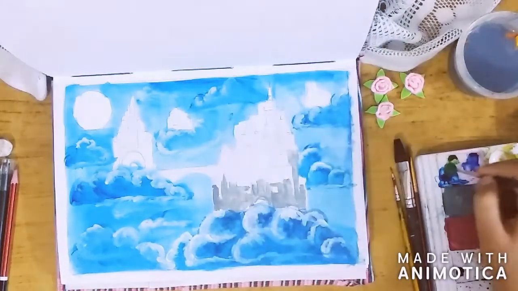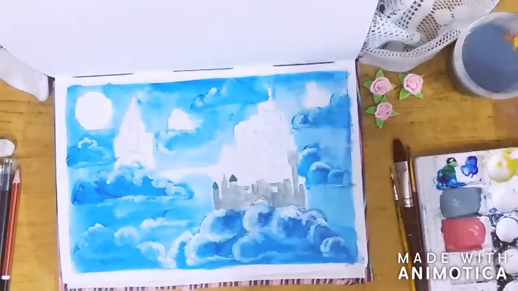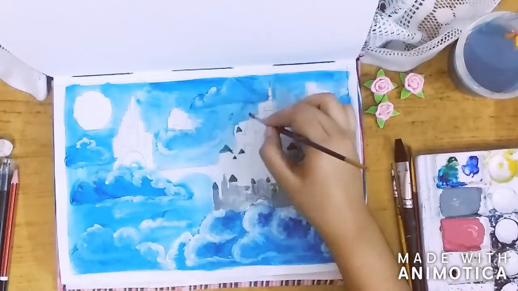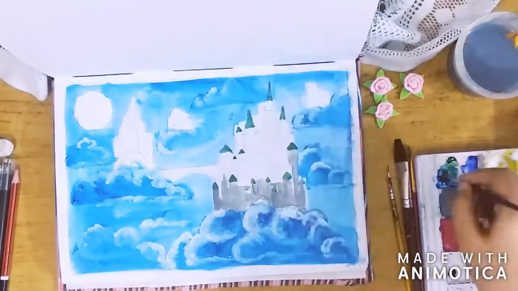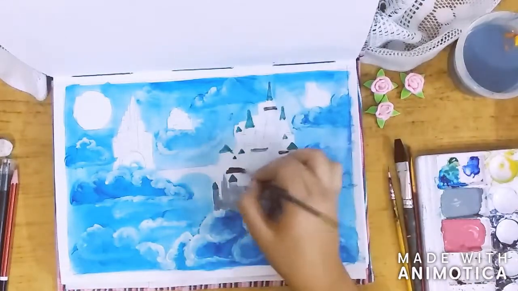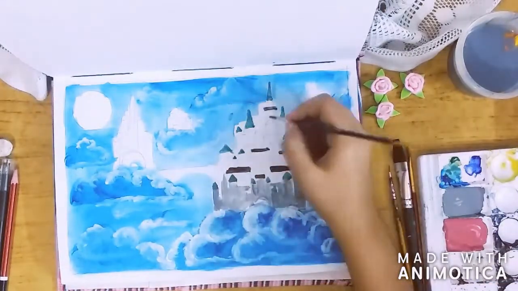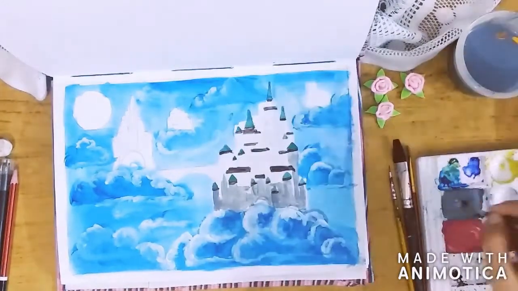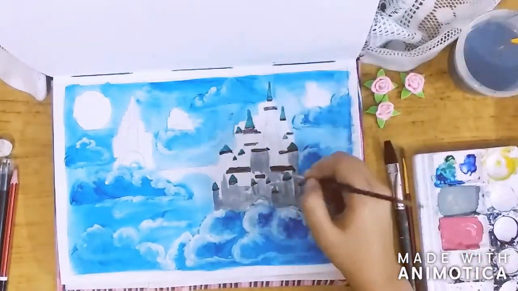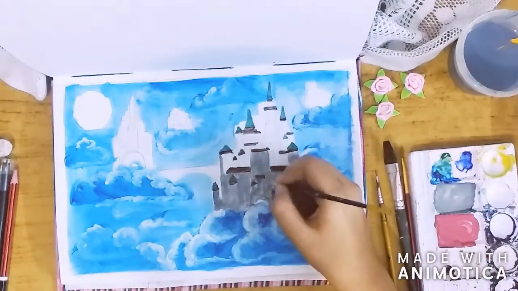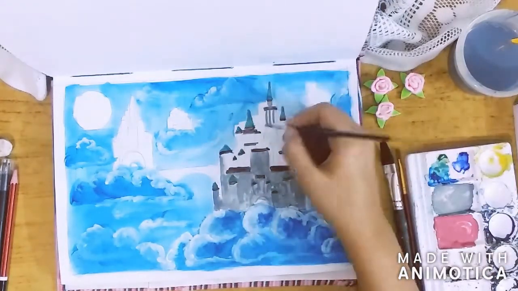For the palace, I'm going with gray and a mixture of green and blue so that it comes out to be sea green or turquoise. And I'm using my brown color to highlight some borders of the palace, or to give a different color basically to the palace, not just gray and turquoise.